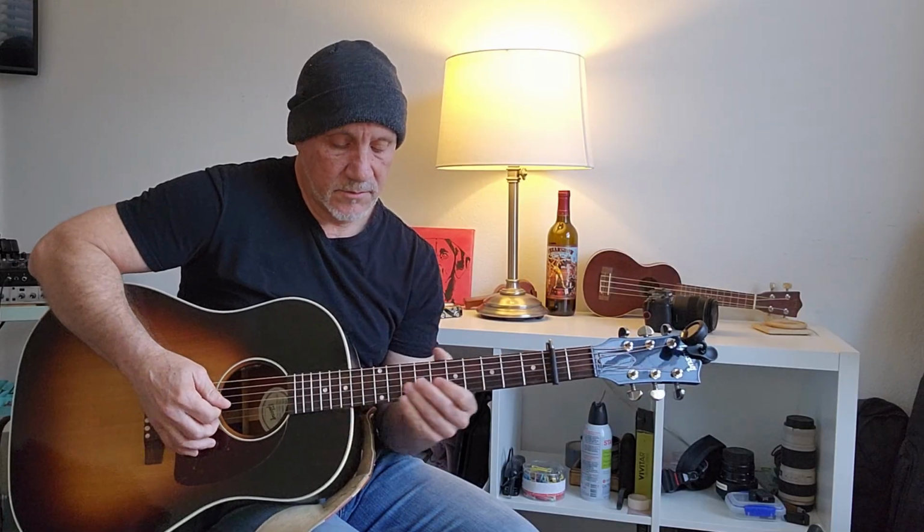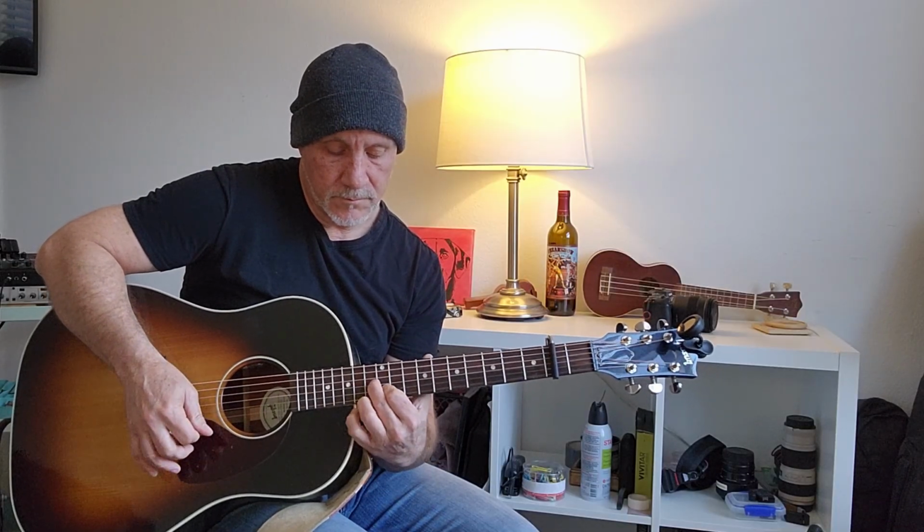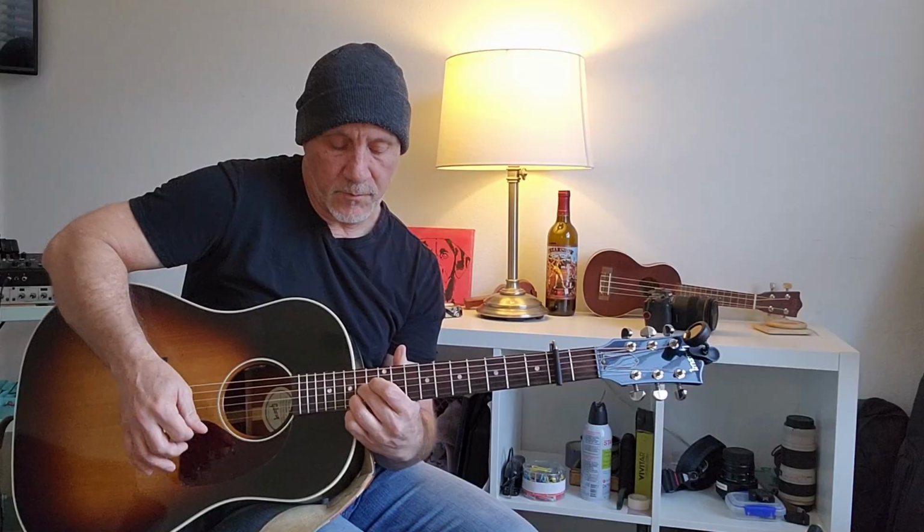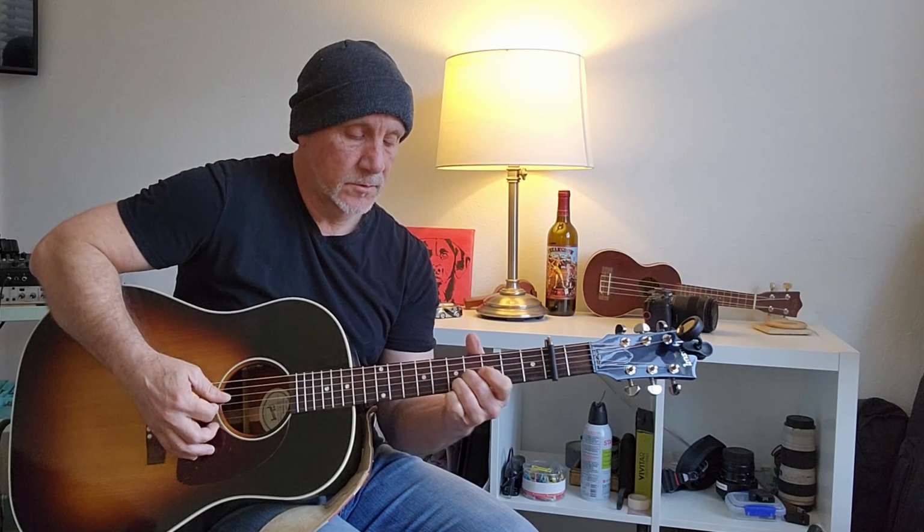Then go back offset, so you're on 8 and 9, right? And then what would be your 12th fret, or capo. So you can just go. So it gives you a bunch of things you can play with.